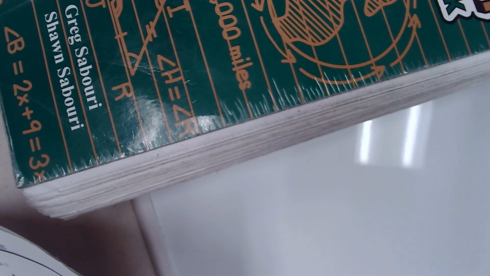Oh, we got some proofs here. Number 24 proves that the application of a regular polygon bisects the sides of a polygon.